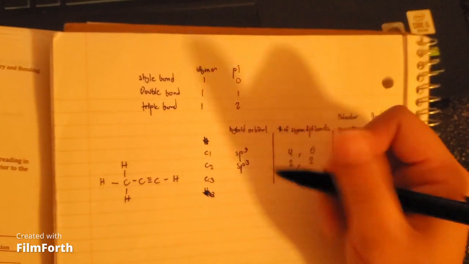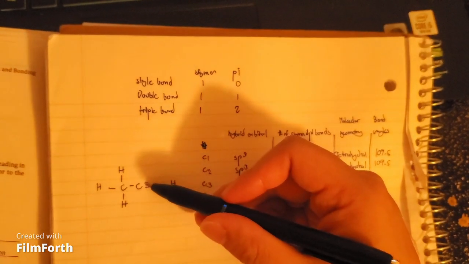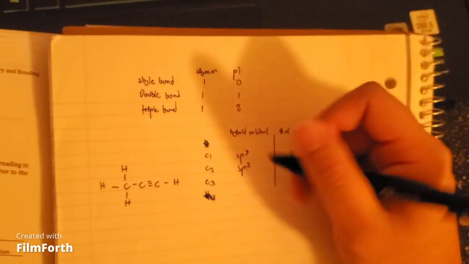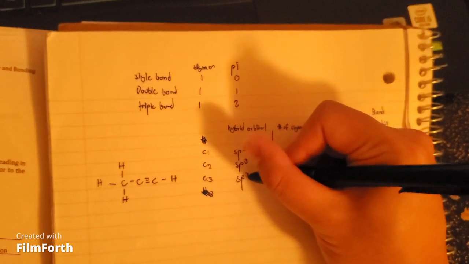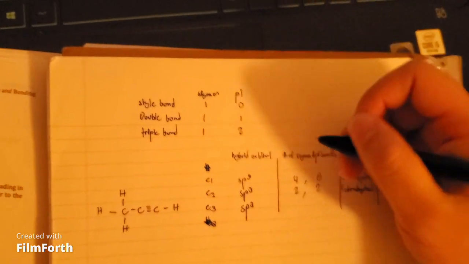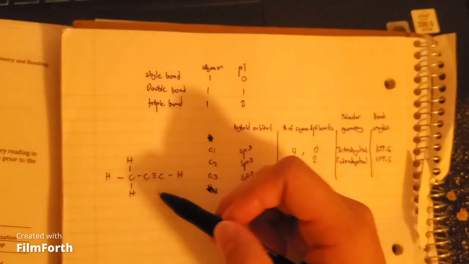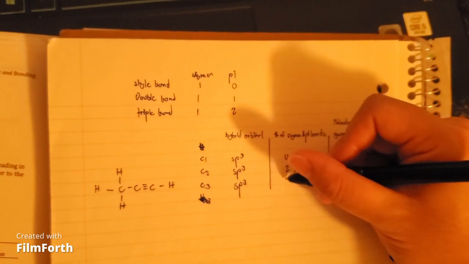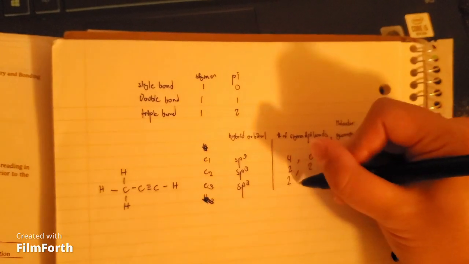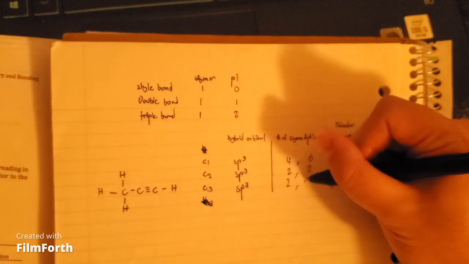For the hybrid orbital, it's 1, 2, 3, 4, so that gives it a hybrid orbital of sp3. It has one triple bond and one single bond like the second one, so that gives us 1 plus 1, 2 sigma bonds, and 2 pi bonds.